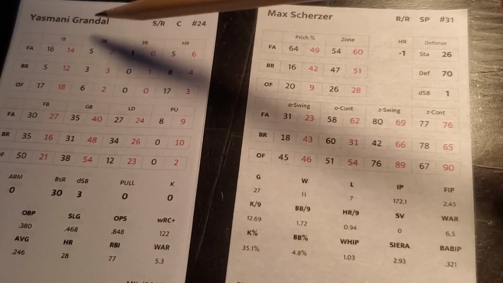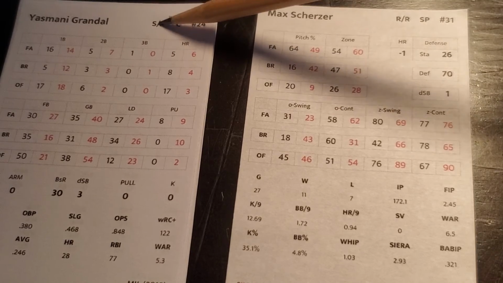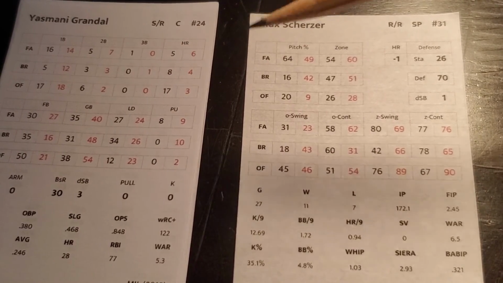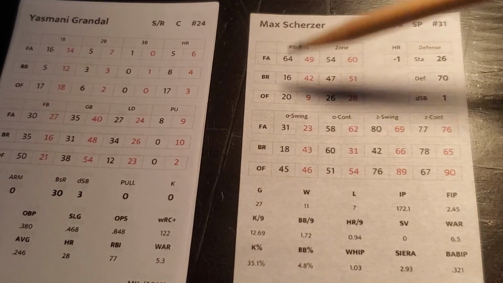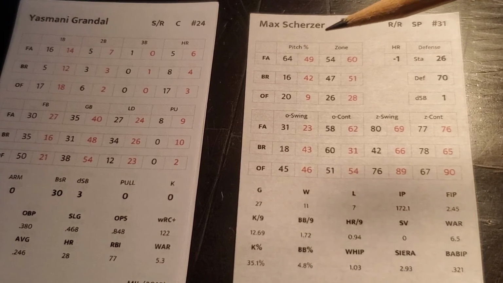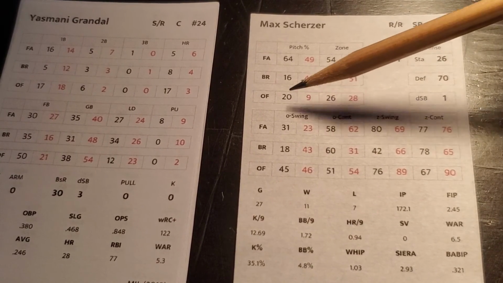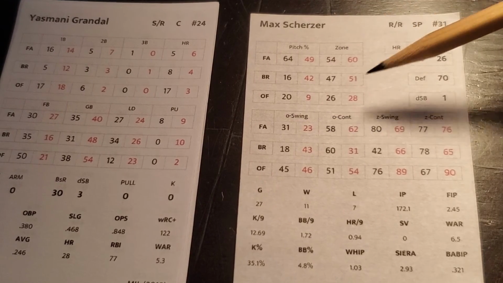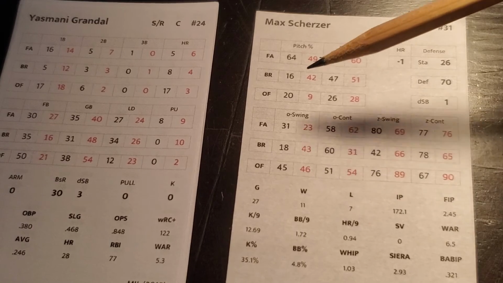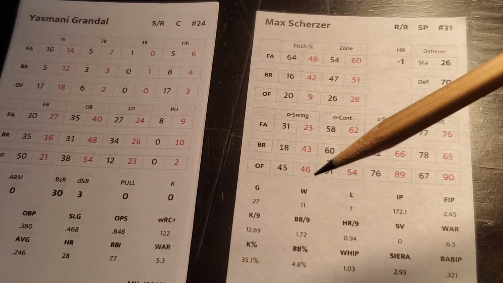So we have Yasmani Grandal. He is a switch hitter, so we've got to look at that, right? He's a switch hitter. Got a right-handed pitcher. That means he's batting left-handed in this at bat. So we're looking at our black numbers again, and that's going to be a 100. A 100 is going to be an off-speed pitch. 40 is out of the zone, so off-speed out of the zone, and it's a 6, so no opportunity for automatic walk.